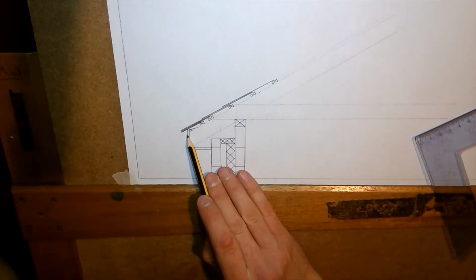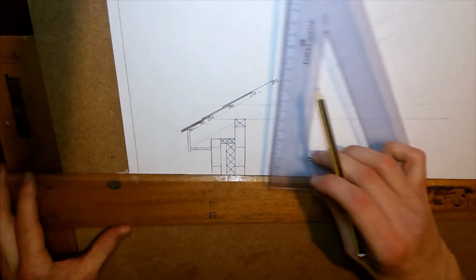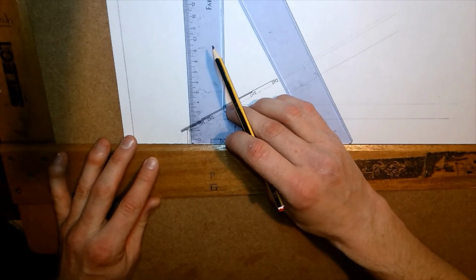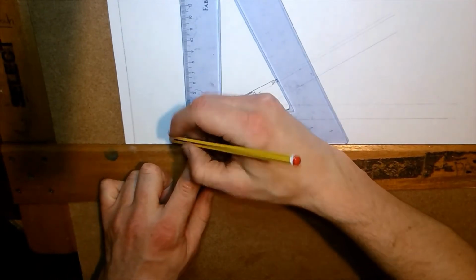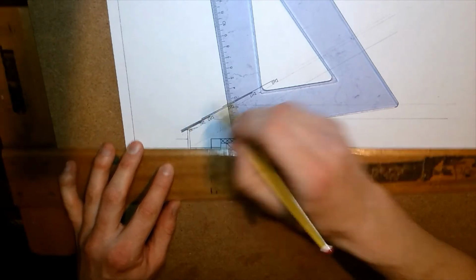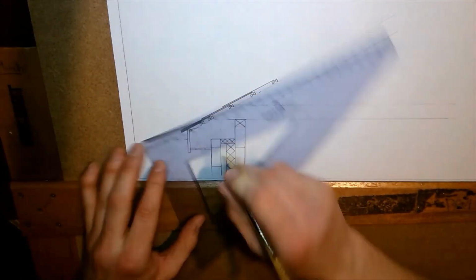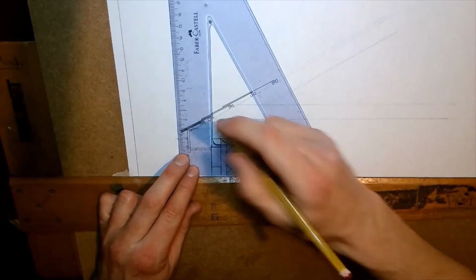One more thing to draw up here, we're going to draw a gutter. Gutters vary in shape and size, so don't overthink the size. Some are round, some are square. Let's not overthink it. I'm just going to make it 100 millimeters, kind of a square size gutter, shape gutter. Resting in.